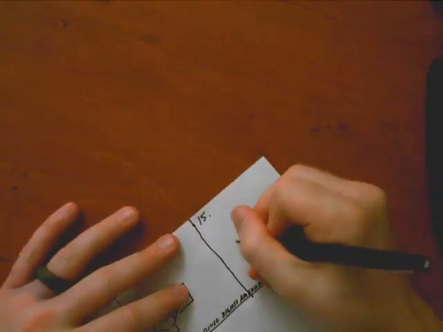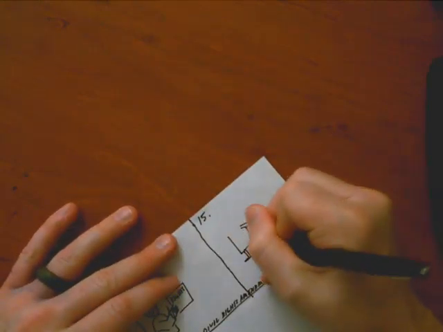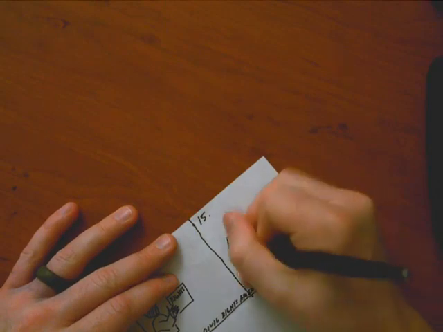And the 15th Amendment is going to say that a person's right to vote cannot be based on race or former terms of servitude.